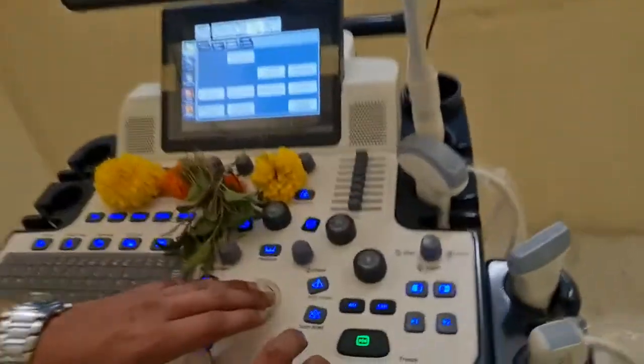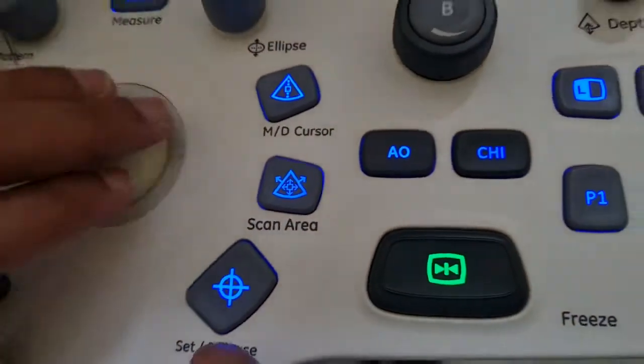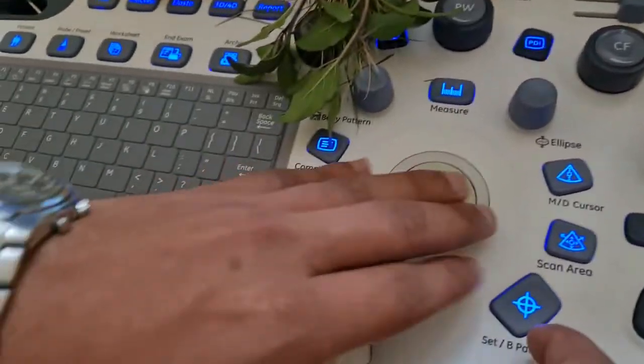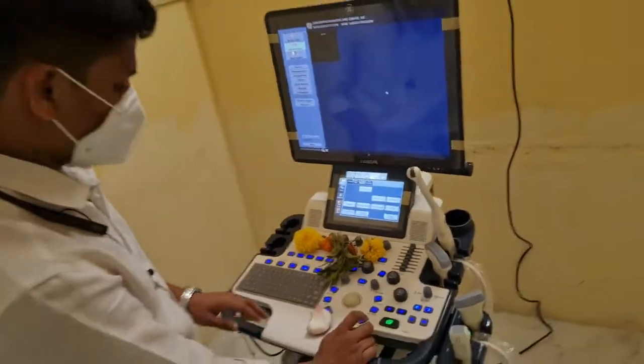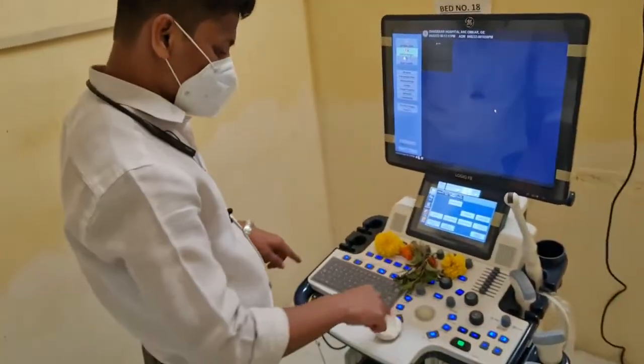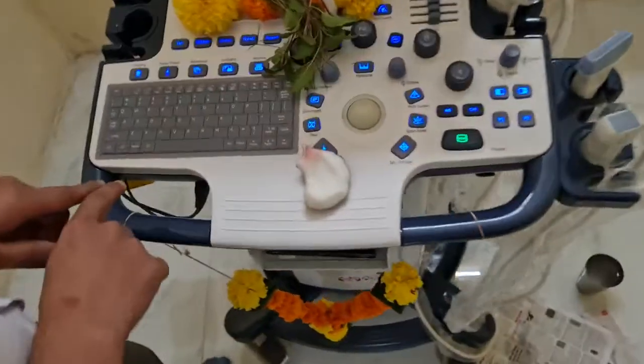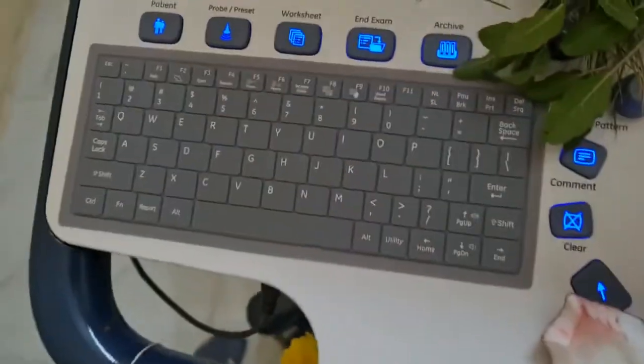So this is the trackball, used for movement of cursor. After this is the AN keyboard, alphanumeric keyboard.